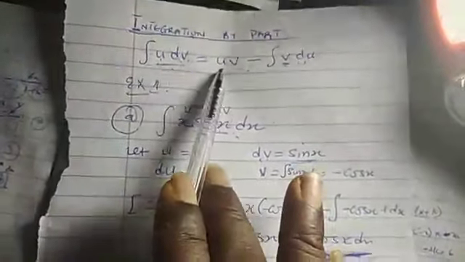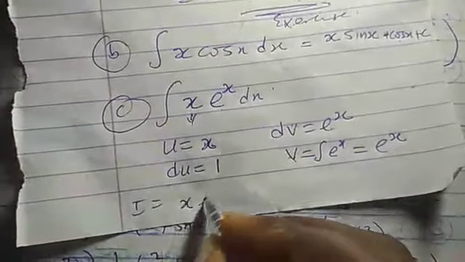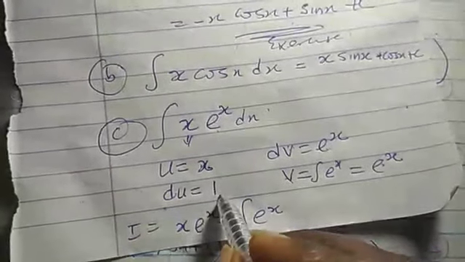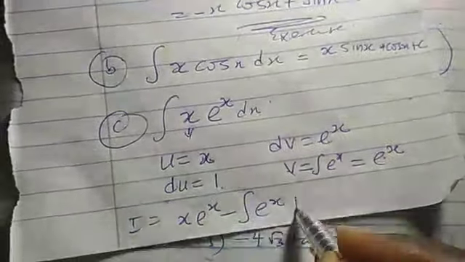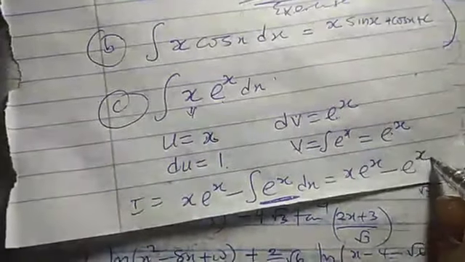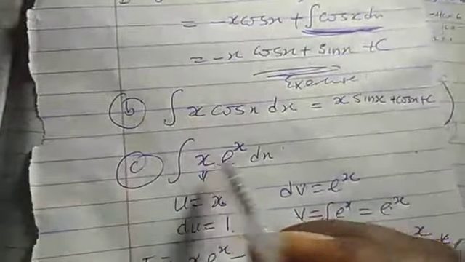So my integral becomes, this is the formula, uv minus integral v du. This is our u, so x times exponential x, minus integral v du. This is our v, exponential x. du is 1, so it is dx. It has no significance. We are now left with integrating exponential x, which is easy. If I integrate exponential x, I will have exponential x plus c. So that is the answer to this integration.